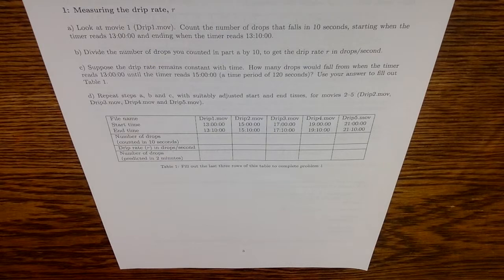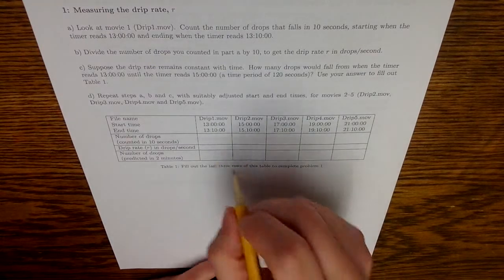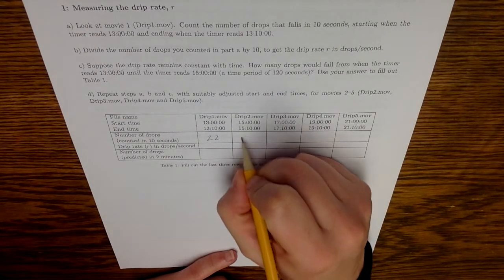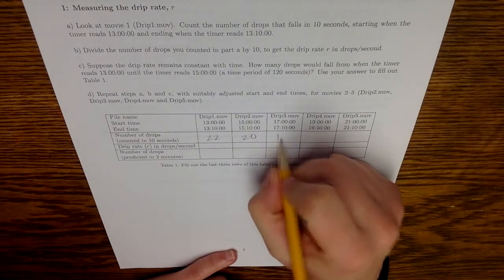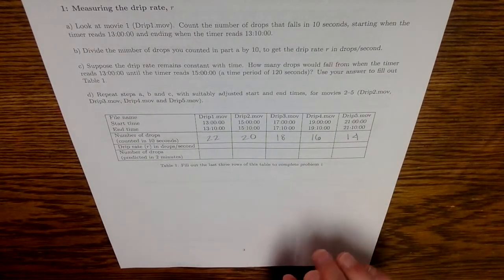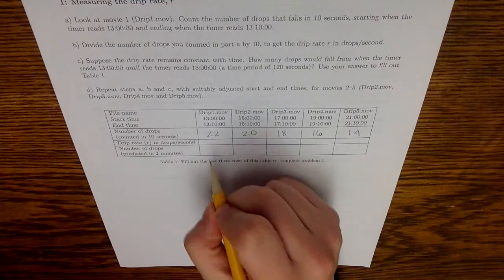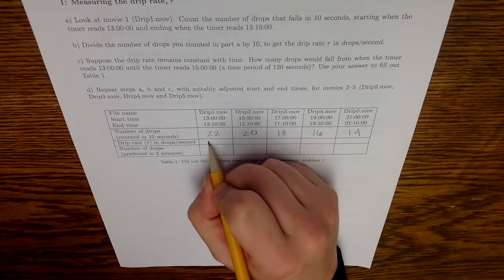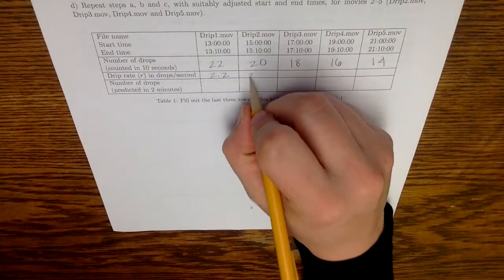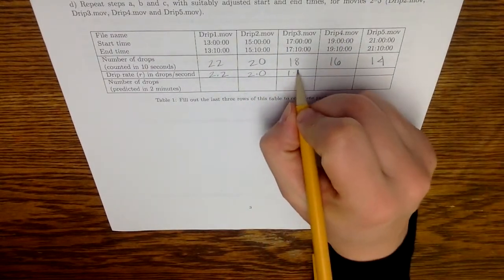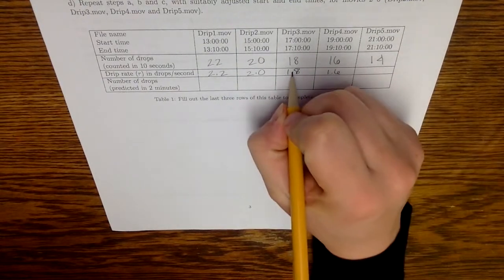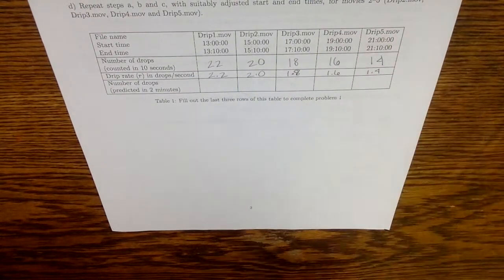We counted the number of drops. I counted 22 drops in the first 10-second interval, then 20 drops, then 18 drops, 16 drops, and 14 drops. So the number of drops we expect per second, for 22 divided by 10, you get 2.2 drops per second since we did 10 seconds, and then 2 drops per second, 1.8 drops per second, 1.6 drops per second, and then 1.4 drops per second.